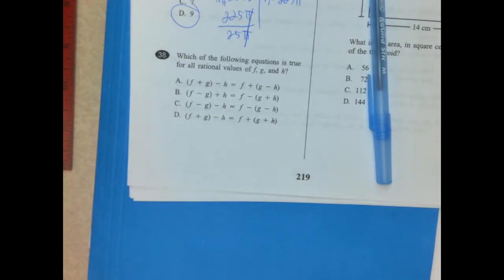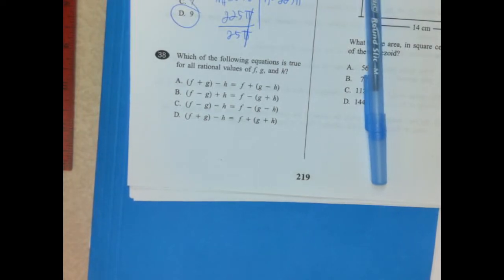Interesting. Okay, so this looks like the associative property being checked out here. Now, what you could do, if you're not familiar with the associative property, you could always plug some numbers in here and see if it works. It's not a bad strategy. So let's see what we got here.